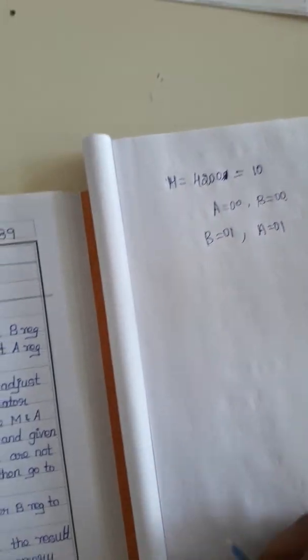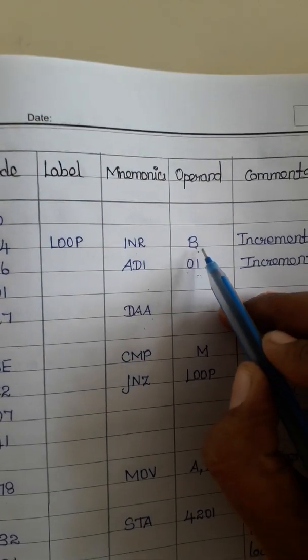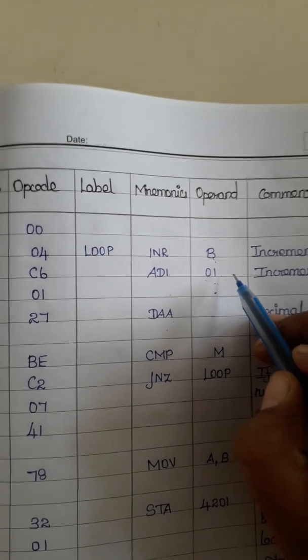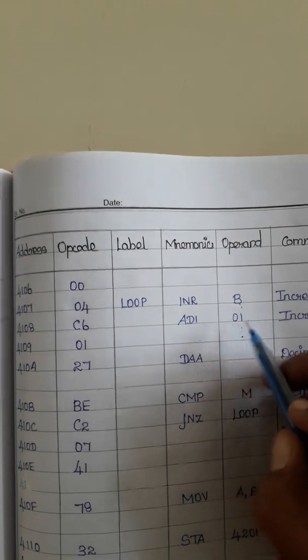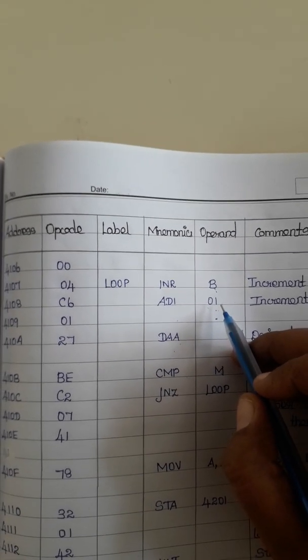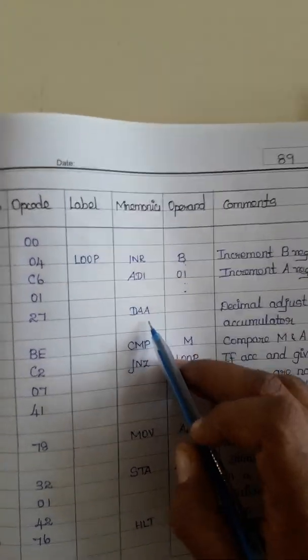Now incrementing the B register value, then the A register value. B is initially 00, A is initially 00. So we are incrementing the B register value and the accumulator value. Here ADI 01 means A equal to A plus 1, similar to the increment A instruction. Both the B register and accumulator are incremented for every step. Accumulator content is converted into decimal using this instruction.